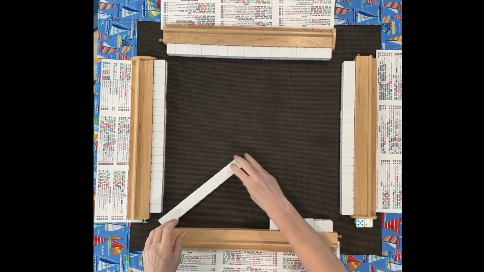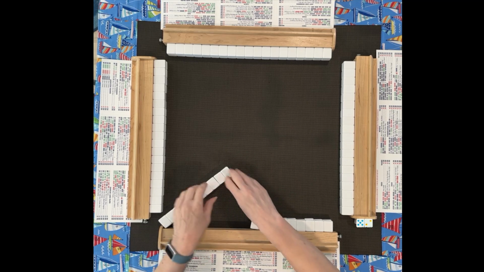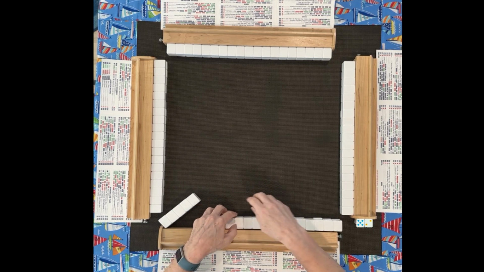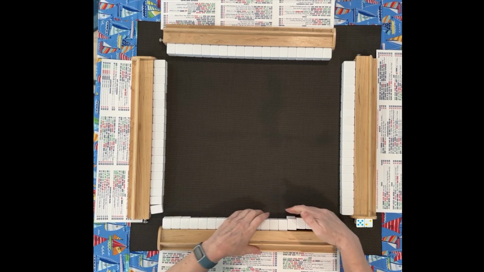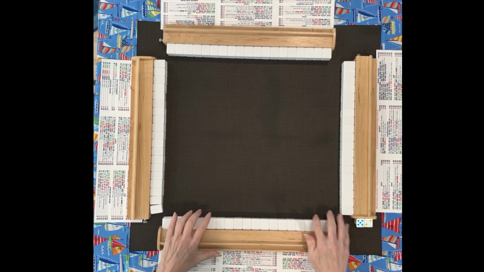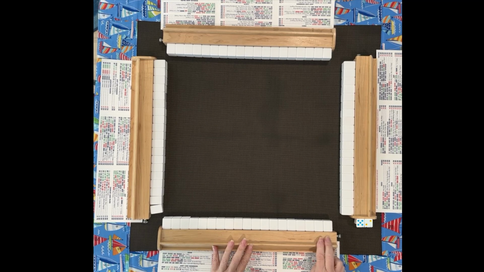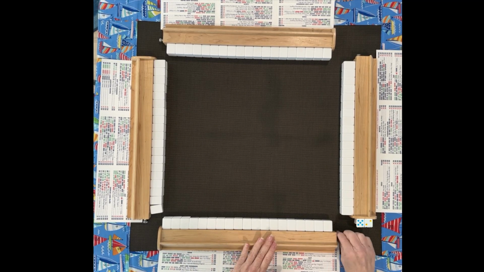Another way to do the break is to count the tiles out right from where they sit by your rack, in front of your rack.